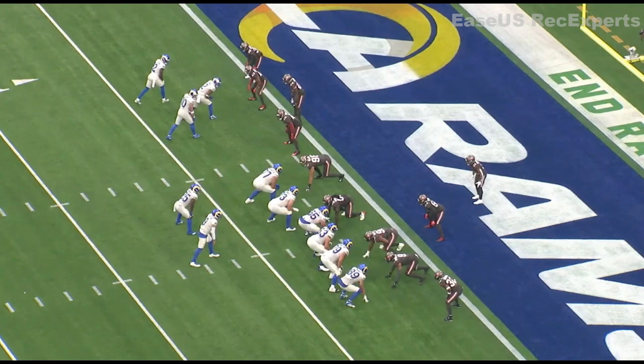So after the big Cooper Kupp completion, on the very next play, they go right back at him with, yet again, another perfect offensive play call to beat what the Bucks are doing. So what are the Bucks doing? Well, again, they're playing man-to-man coverage all across pretty much. Lavonte David's man with the running back.